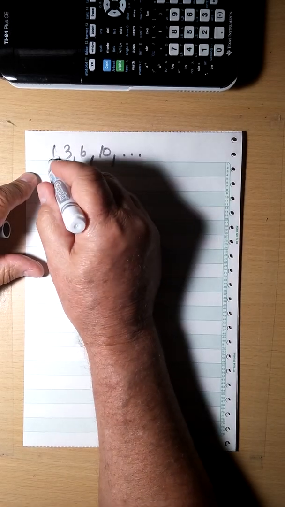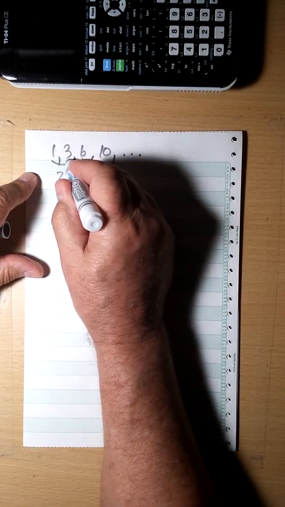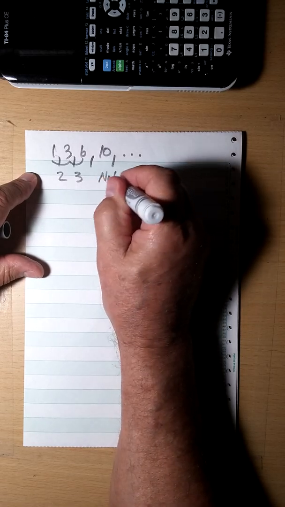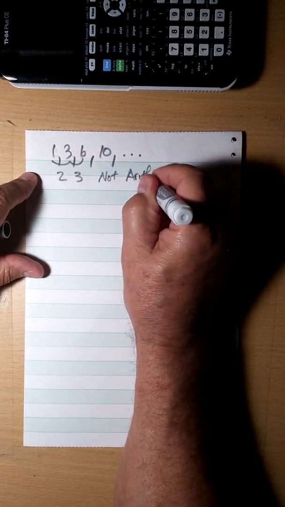In this problem, we're supposed to determine whether this is an arithmetic sequence, a geometric sequence, or neither. If it's an arithmetic sequence, it has a common difference. 3 minus 1 is 2. 6 minus 3 is 3. And right away, we know it's not arithmetic.